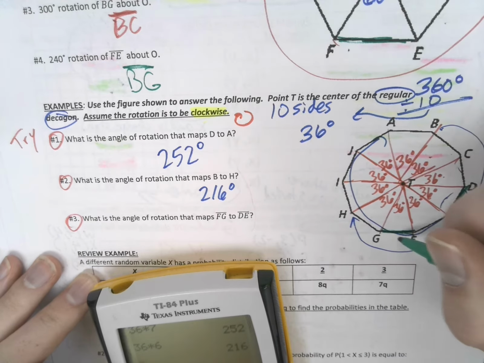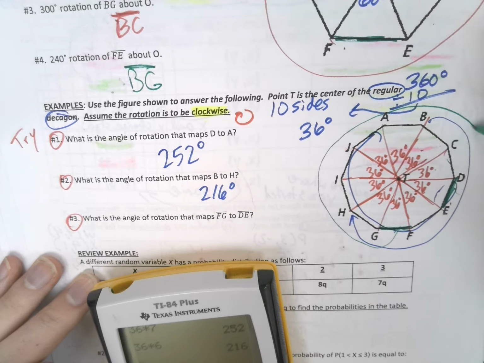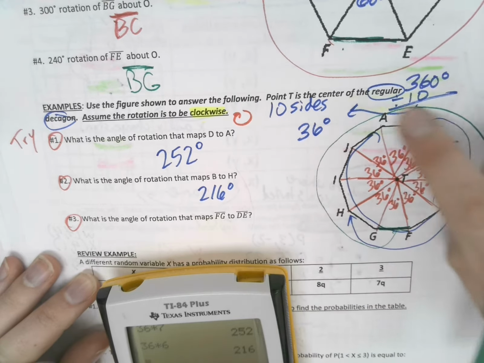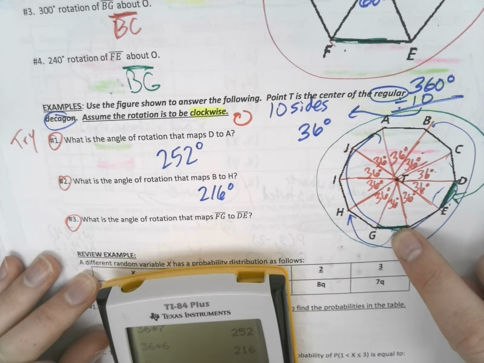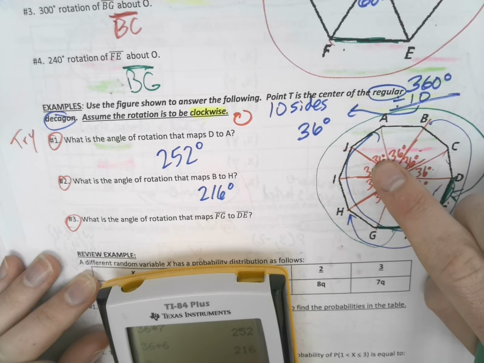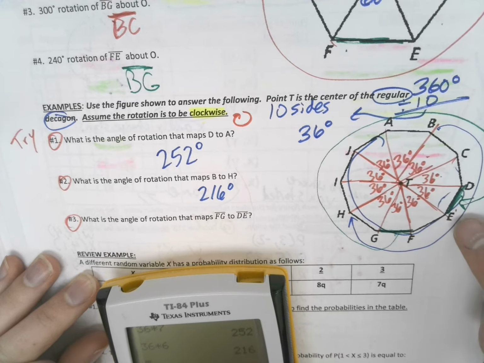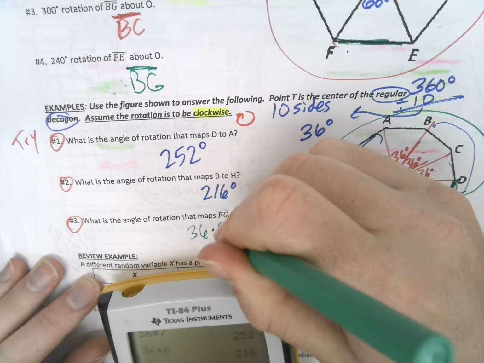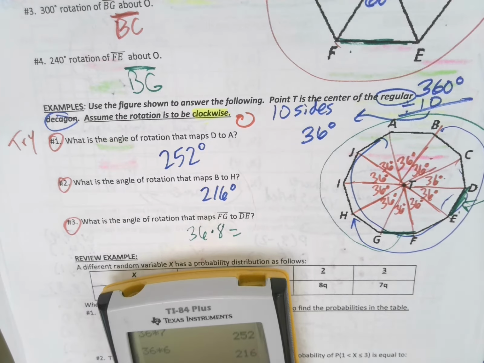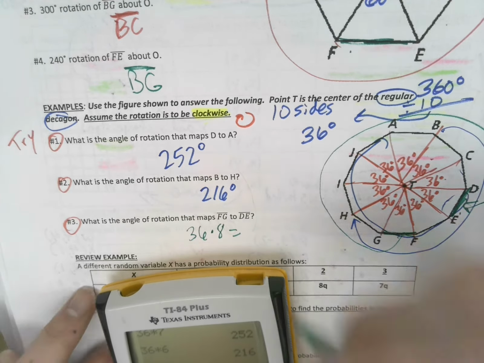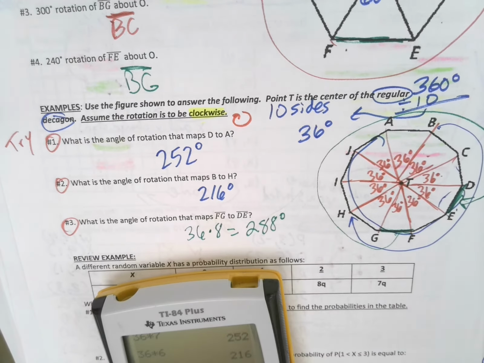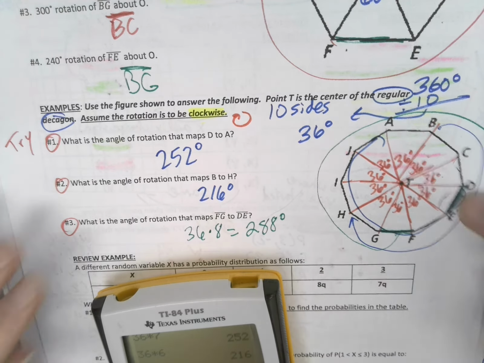Oh man, we're going to be going all the way around to there. So from FG all the way around. Well, that looks like 1, 2, 3, 4, 5, 6, 7, 8. So that would be 36 times 8, which is going to give us 288 degrees.